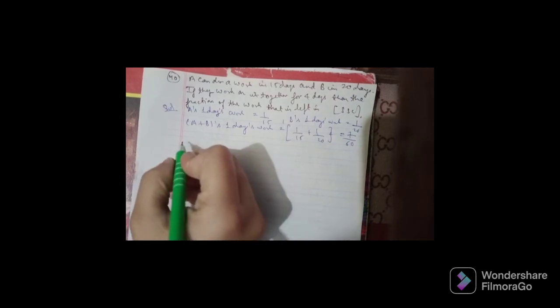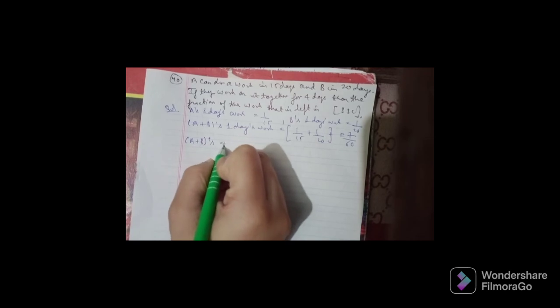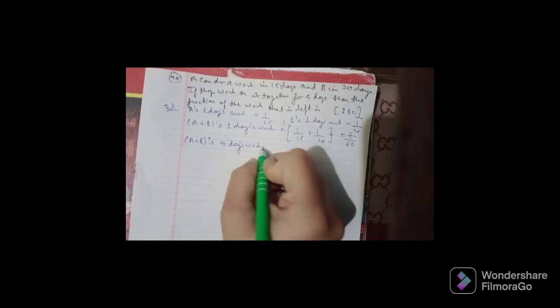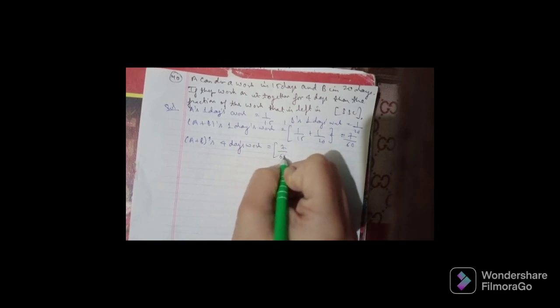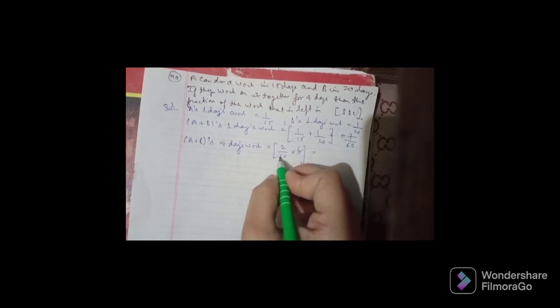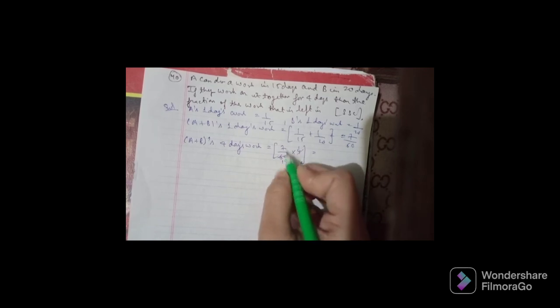With the same, the further we go, A plus B's 4 days work equals 7 upon 60 into 4, which will be 7 upon 15.